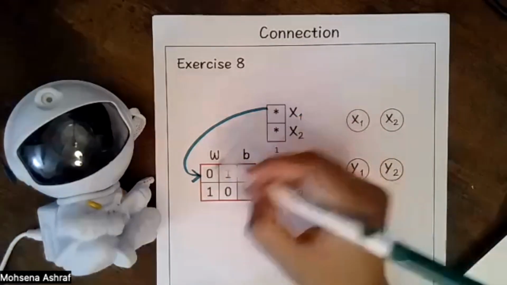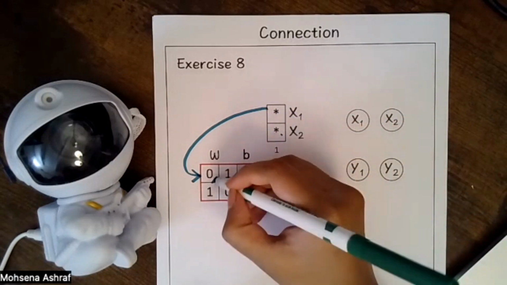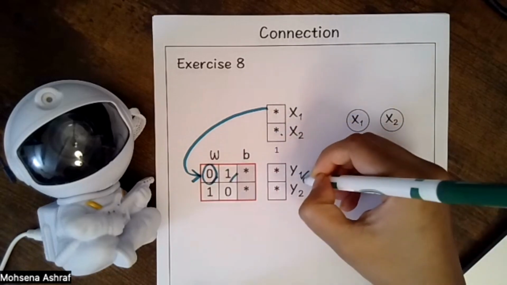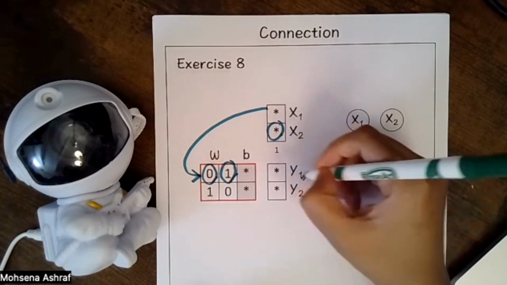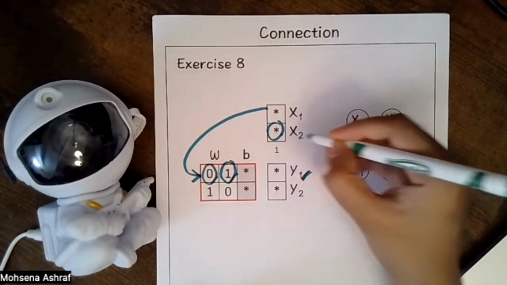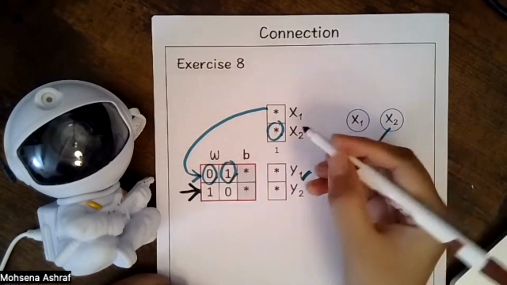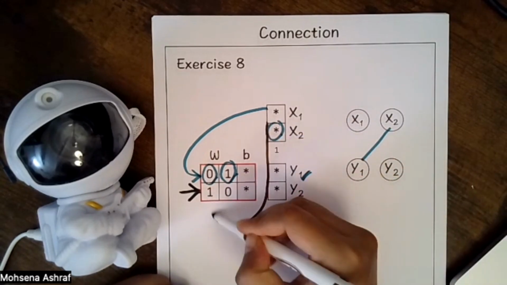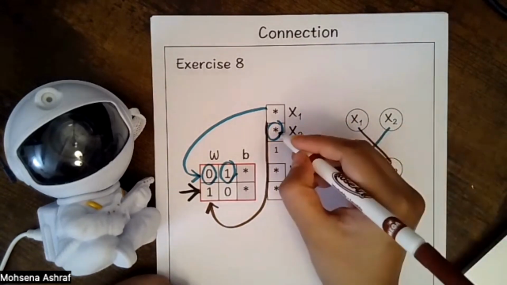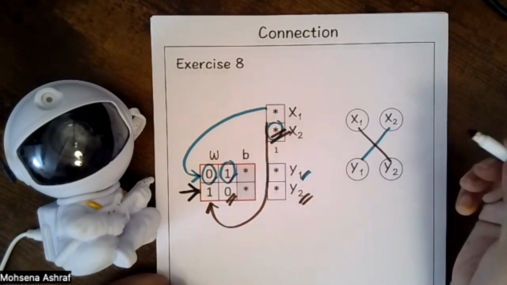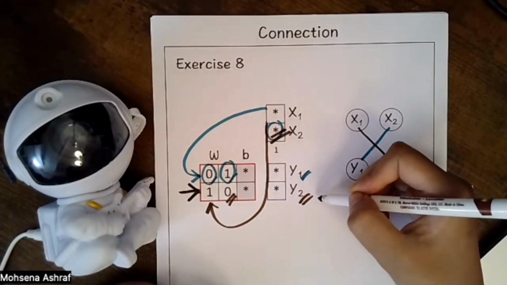So for the next example, x1 will get multiplied with this and x2 will get multiplied with this. So when x1 is multiplied with this value, x1 will have no effect on y1. But when we multiply this x2 by this value, we will have an impact on y1. So we will get a link from x2 to y1. So x2 goes to y1. And for this row, we will see that x1 will get multiplied with this one. So we will have an impact from x1 to y2. So x1 to y2. But when this x2 gets multiplied by this 0, we will have no effect. So there will be no link from x2 to y2.